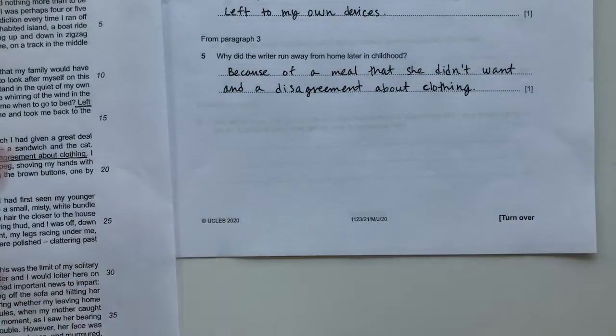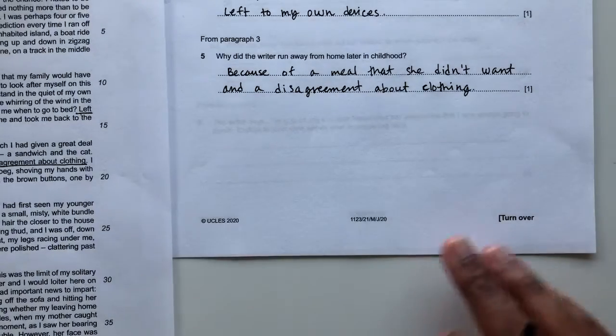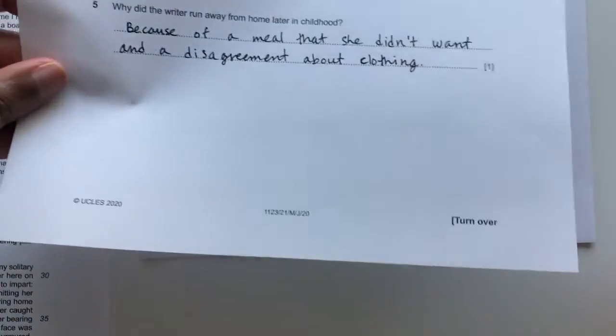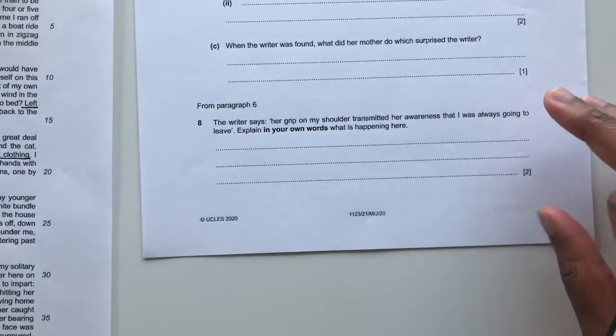Right there. Okay. So that's question 5 for paragraph 3.